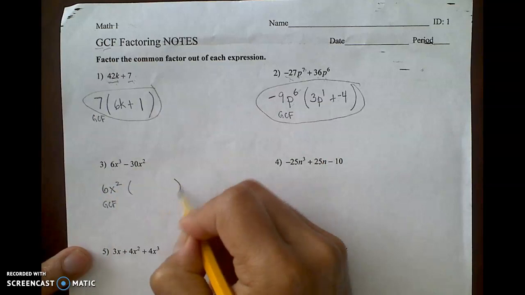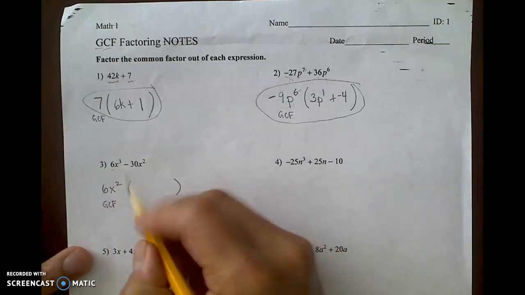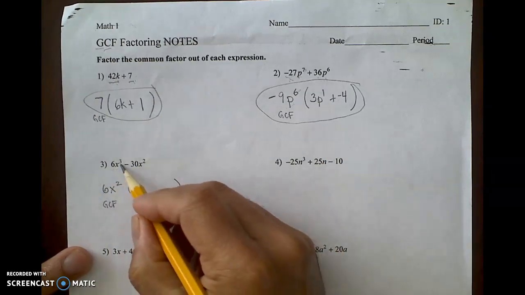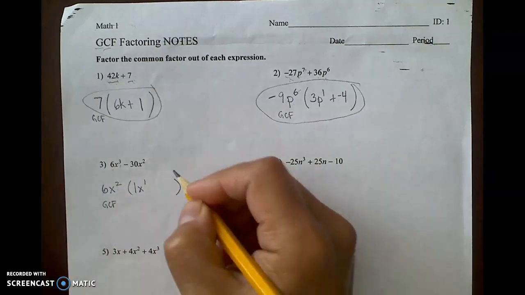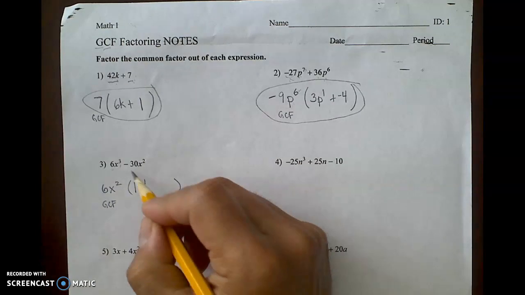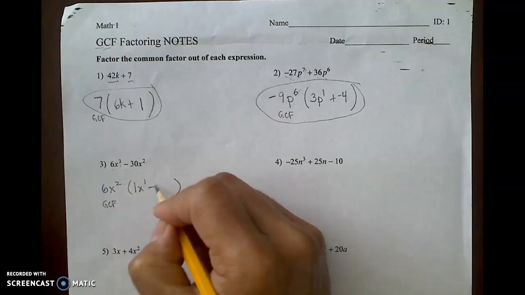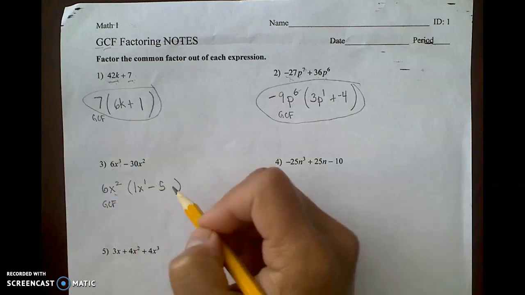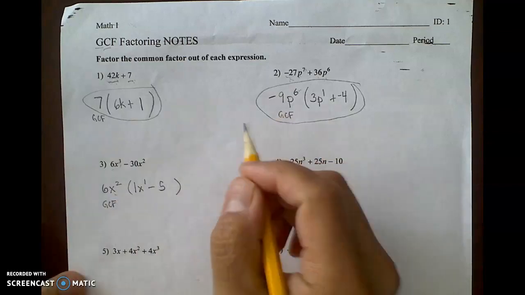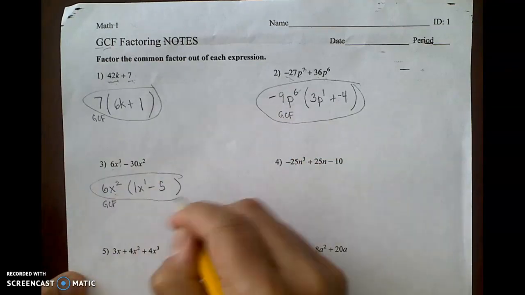Alright, so we'll put parentheses. Now we're going to do 6 divided by 6, which is 1. x to the third divided by x squared is x to the first. Negative 30 divided by 6 is negative 5. And x squared divided by x squared is 1, and we don't need to write that. So here's our final answer.